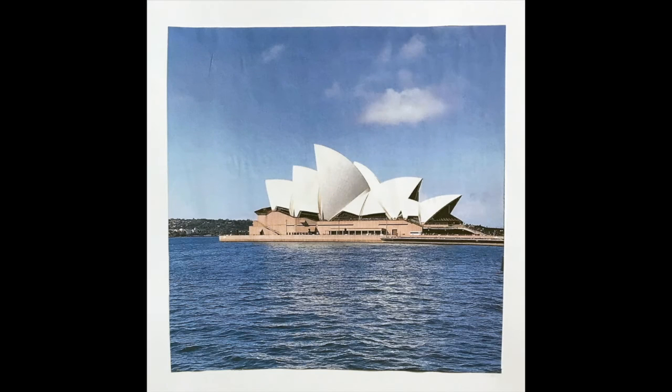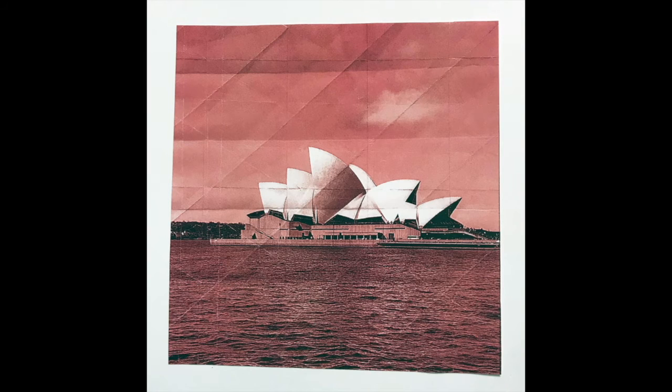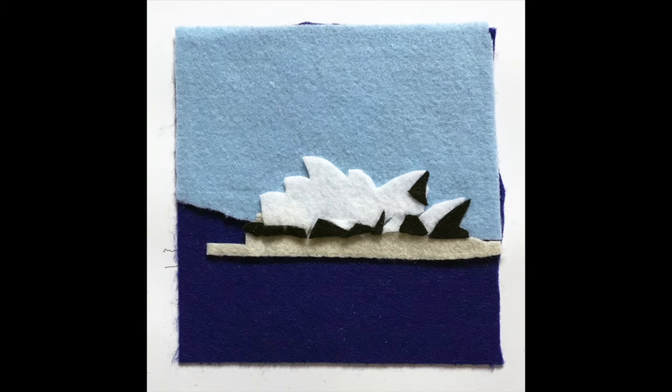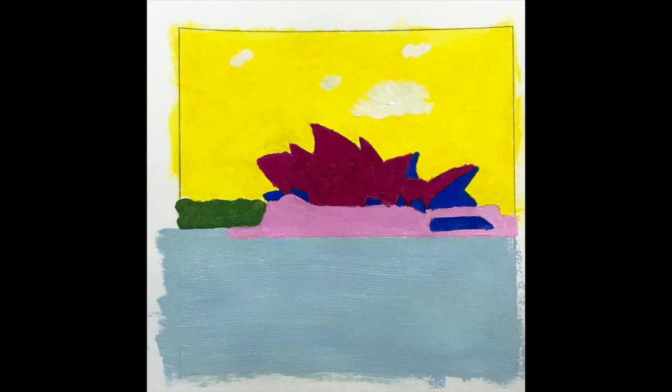With this next project, it's really a study of materials more than real big abstraction. This is the digital one, and it moves into charcoal. The main dominant shape is the Sydney Opera House. This happens to be felt, but you see this main dominant shape over and over again, and it's really the use of materials that kind of slightly give it an abstraction.